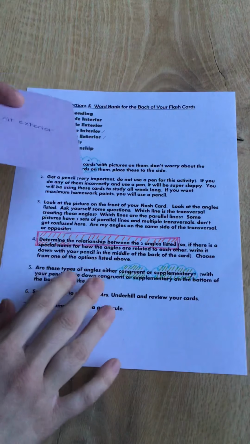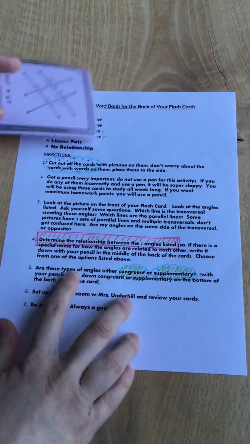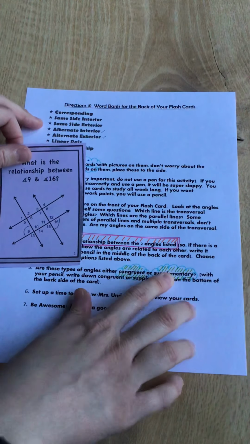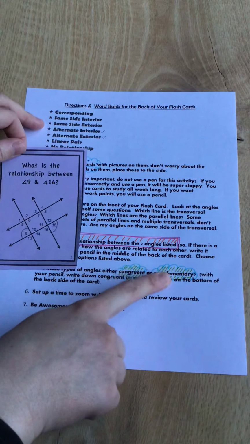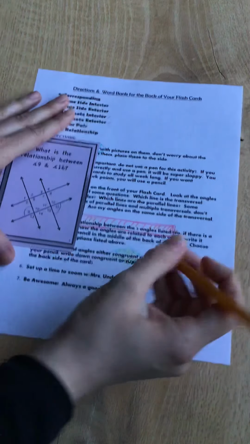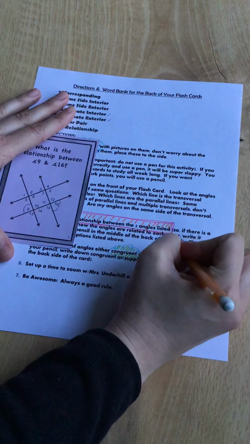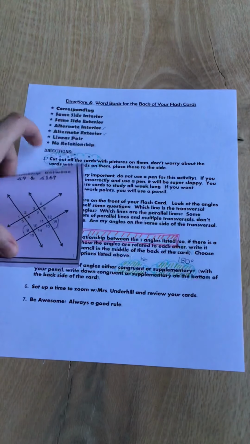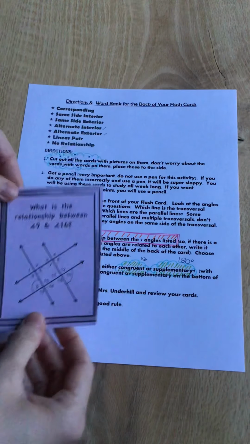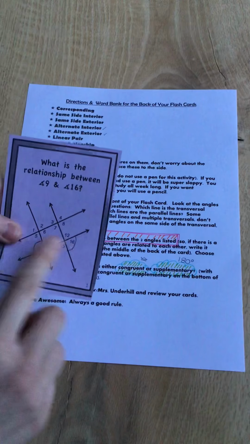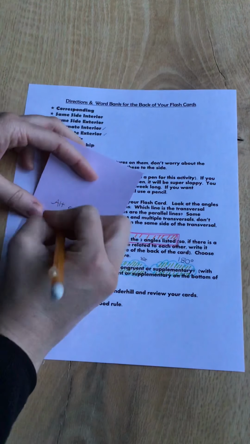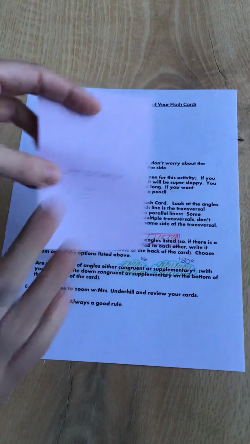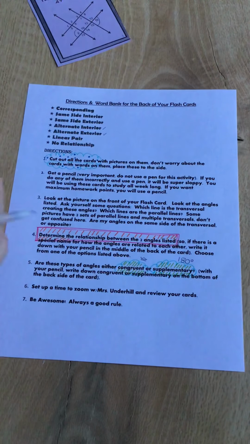Now, you're not done. Are these types of angles either congruent or supplementary? Remember, congruent means equal, supplementary means they add up to equal 180 degrees. Okay? Congruent. So if I'm looking at it, are they congruent? Yeah, they're equal. So I'm going to just do my little line like that. So, nice.